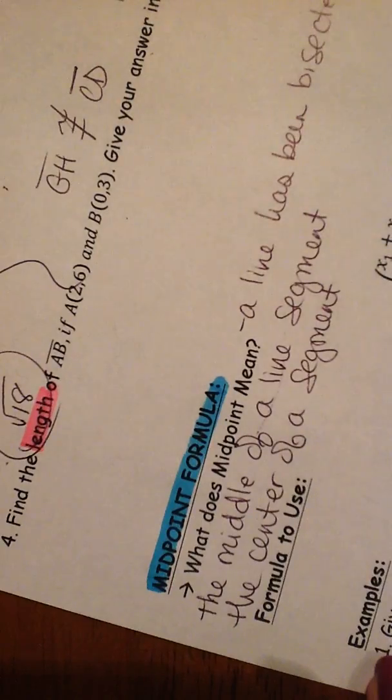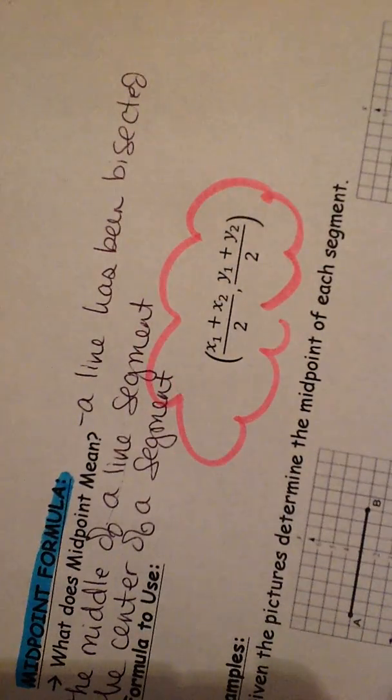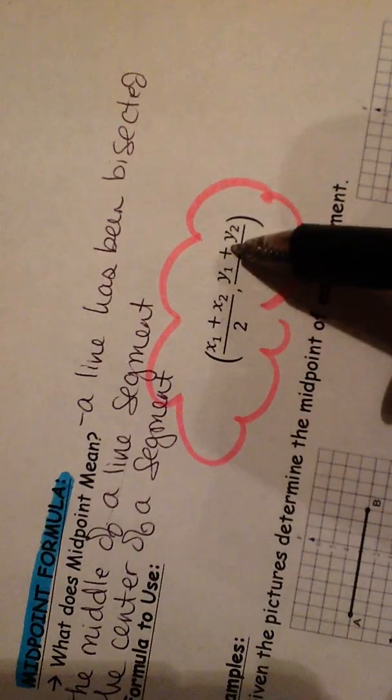So just like the word length, when you hear the word length, your brain has to say, oh yeah, I got to do the distance formula. So when your brain hears the word center, they have to use the midpoint formula. And if you look down here, here's my midpoint formula. Okay. But notice I'm not subtracting them.